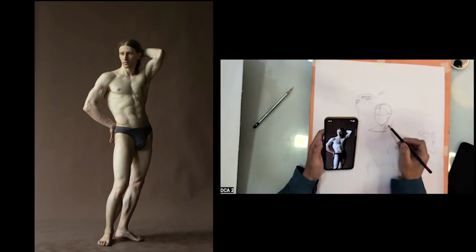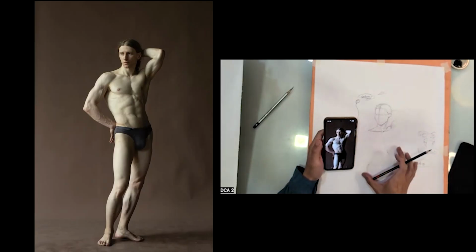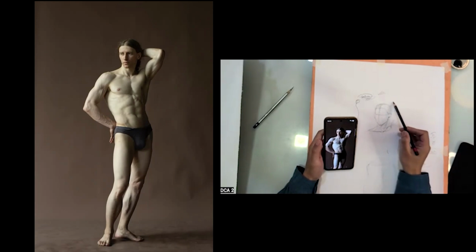Now, at the same time, I'm trying to look at the negative space as well. This whole structure is the subject at the front. However, the background behind, sometimes we ignore it.